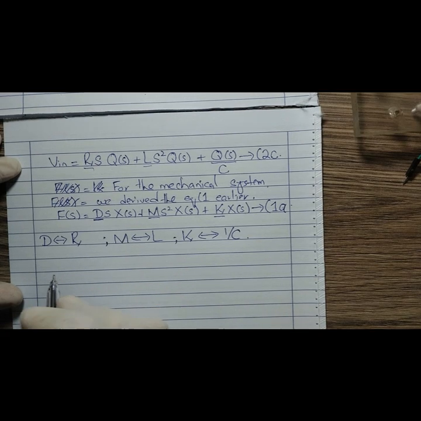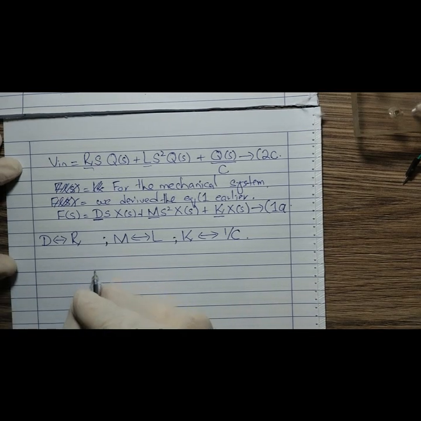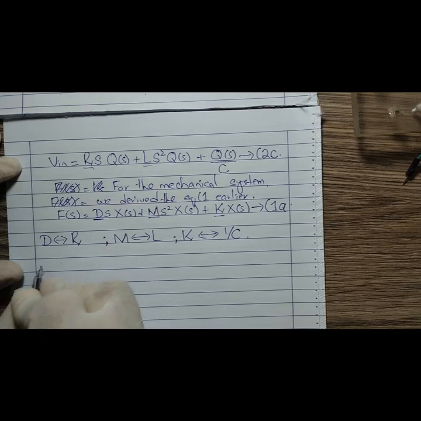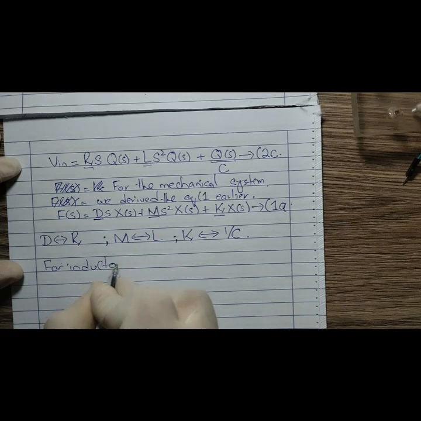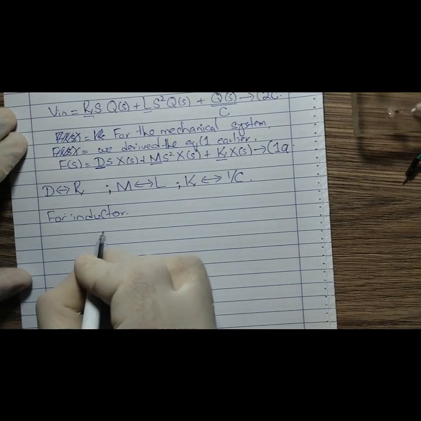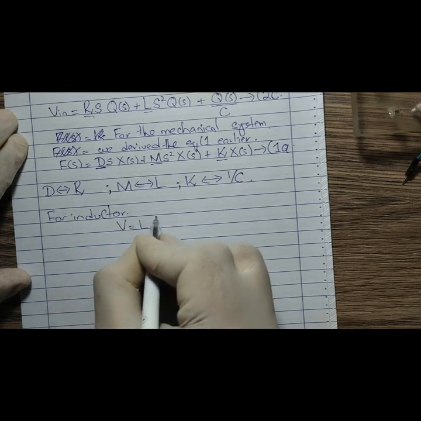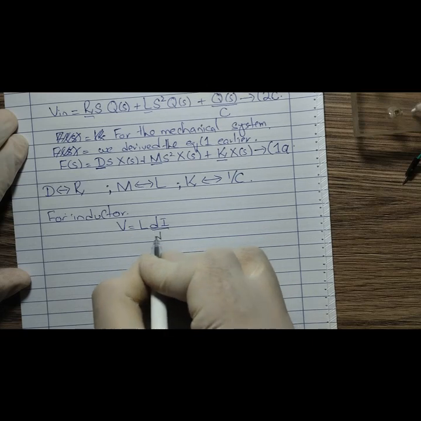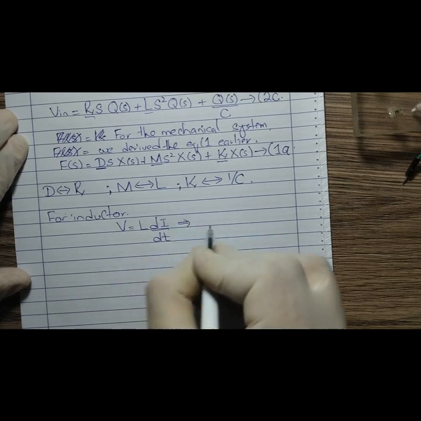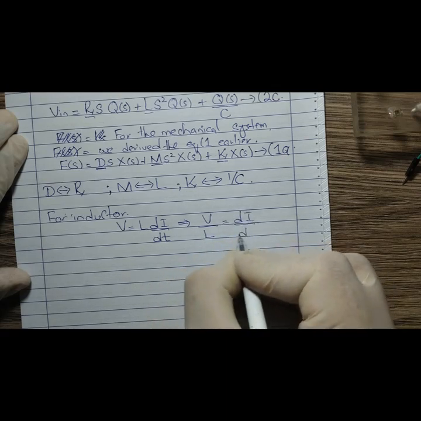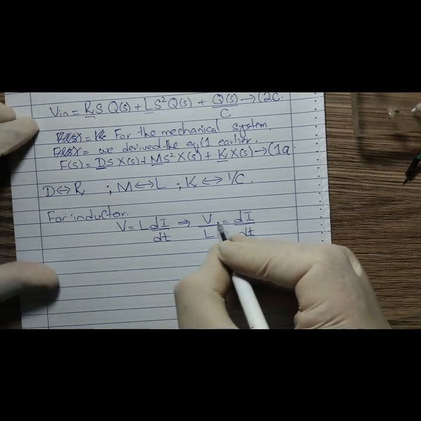To further refine our analogy, we can see a simple relation: the voltage across the inductor produced due to the change in the current can be defined, for an inductor, as V is equal to L di by dt. It can be rewritten as V by L is equal to di by dt. So change in current will induce the voltage.